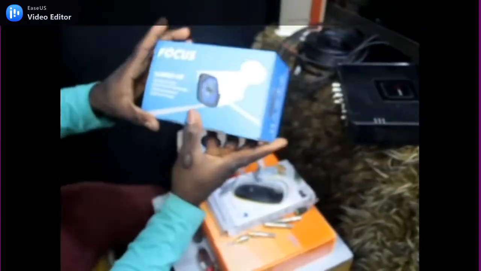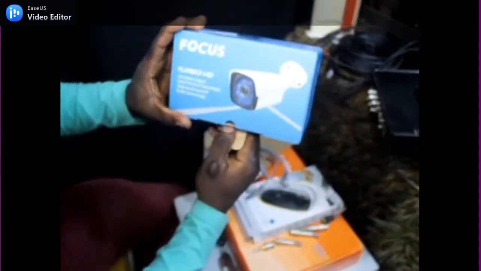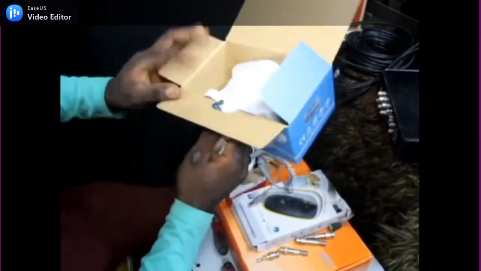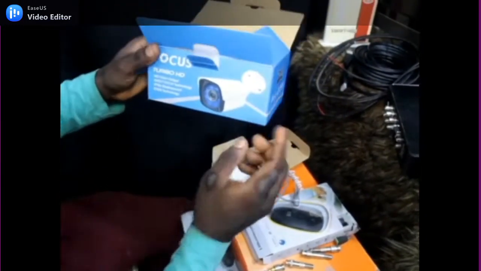And here also we have a focus 2-bore HD camera. Let's unbox the camera, and it's a typical example of an outdoor camera. This is a typical example of a bullet camera, an outdoor camera.